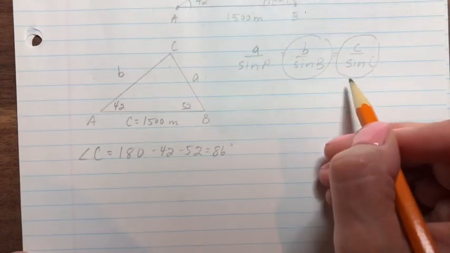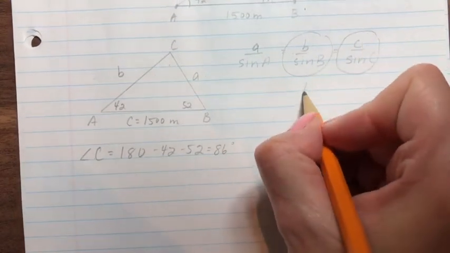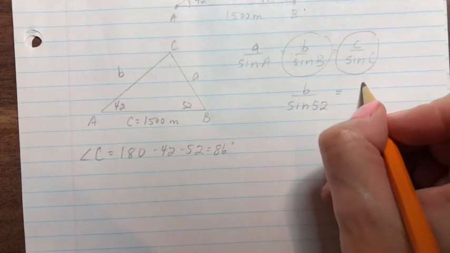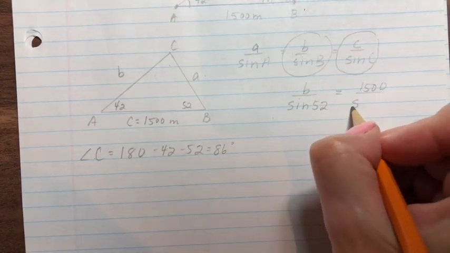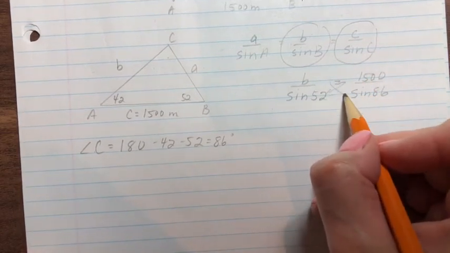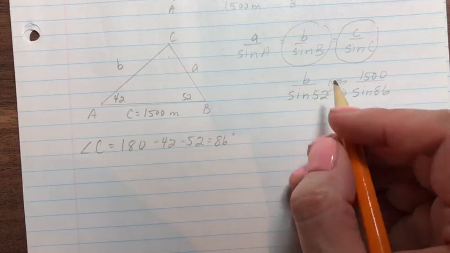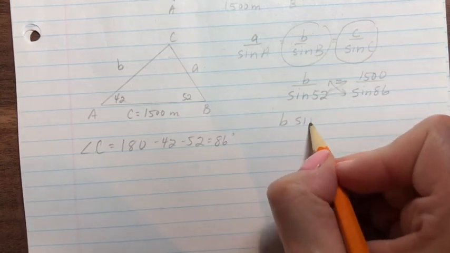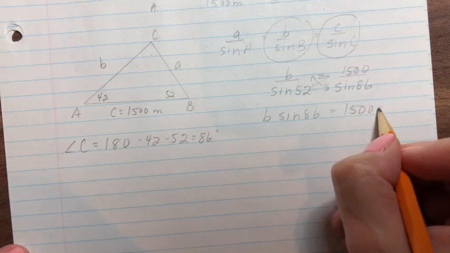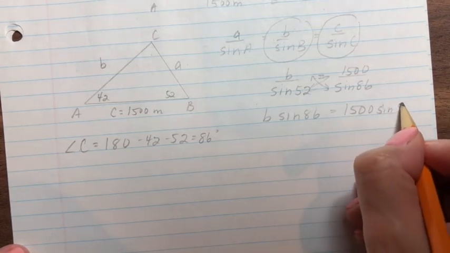Subbing in the values now here in the sine law, I have B over sine of 52, which will equal 1,500 over sine of 86. Cross multiplying, and we get B sine of 86 is equal to 1,500 sine of 52.